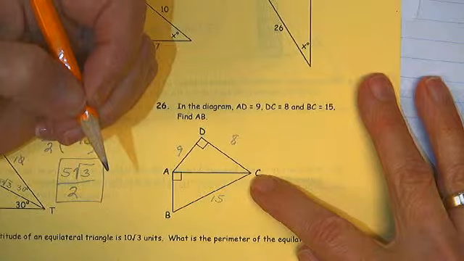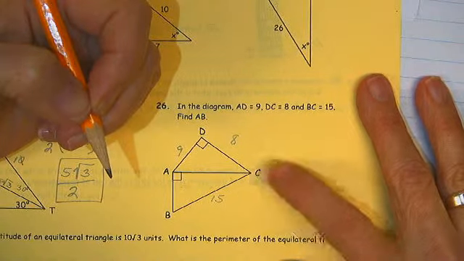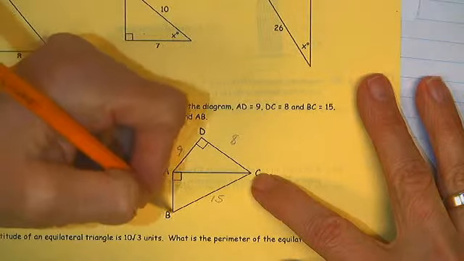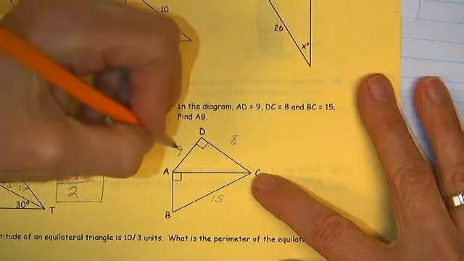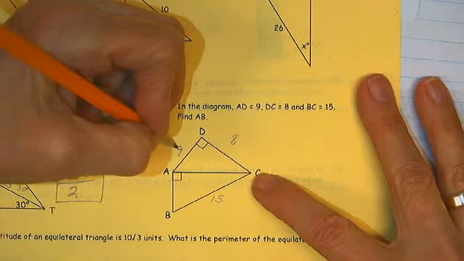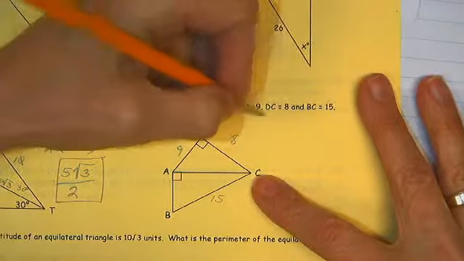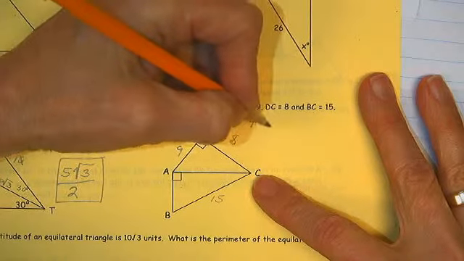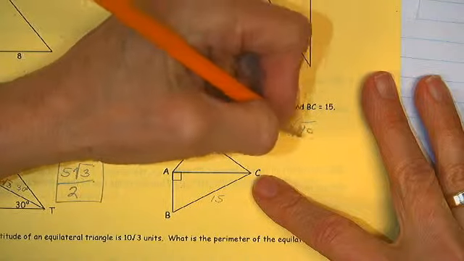Well, we need to find AB. The only thing that I know to do here is use the Pythagorean Theorem. 9 squared plus 8 squared equals AC squared.